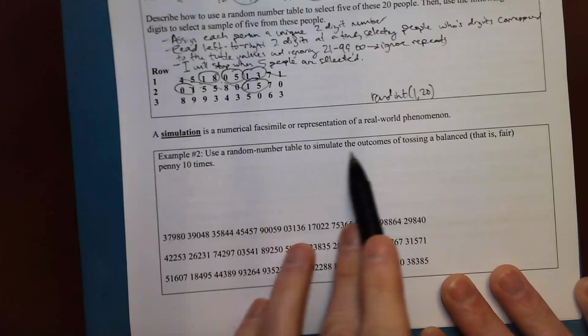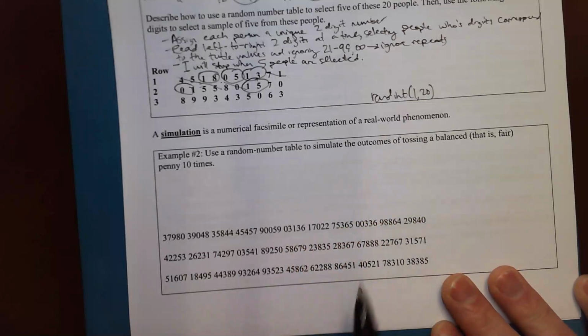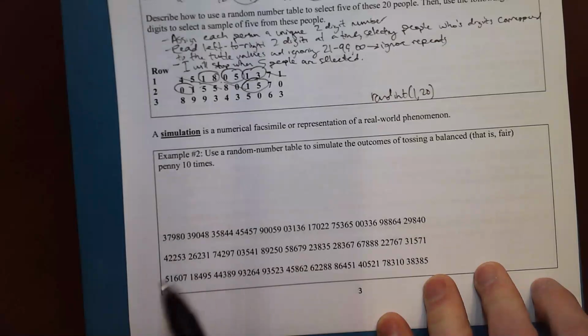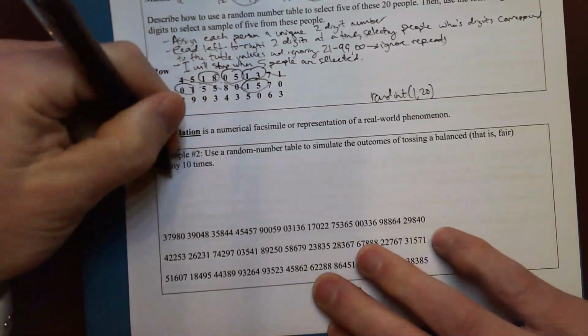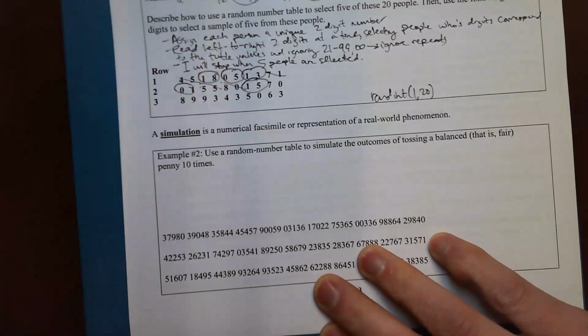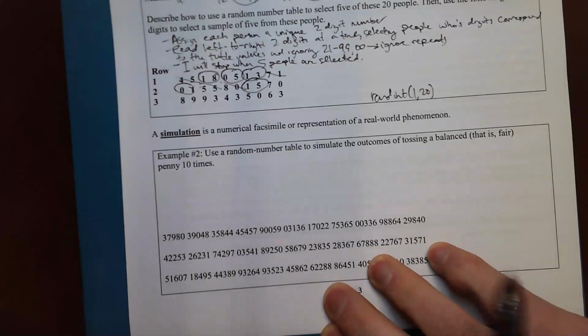I'm going to use a random number table to simulate the outcomes of tossing a balanced penny 10 times. So what you have to do is first assign outcomes. Each number could be a coin flip. If I've got a coin flip, I've got heads and tails, and that's an equally likely opportunity. So I could assign 0 through 4 to be heads and 5 through 9 to be tails.